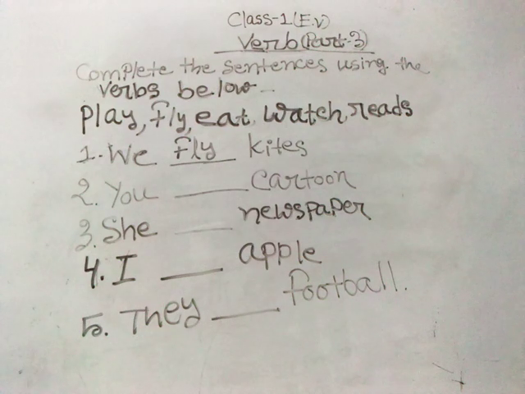So, you dash cartoon, that means the correct verb for this gap is: you watch cartoon. Now why put watch, and not put any s or es beside the word watch? Because the subject is you, and you is the second person. So with first person and second person in present tense, we can't use s or es with the verb.